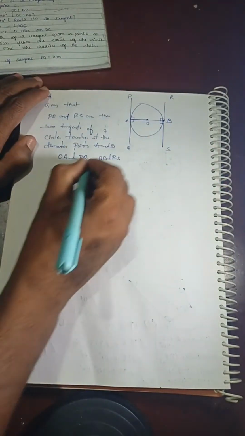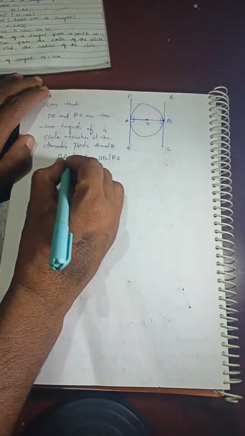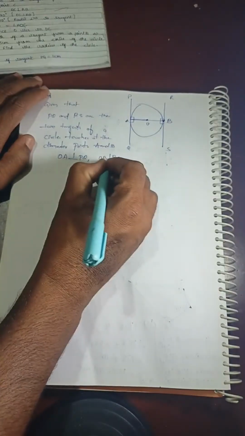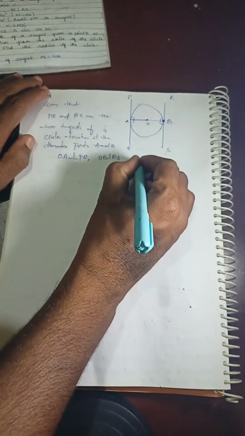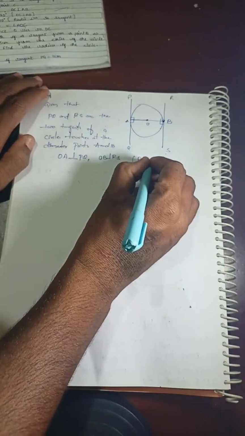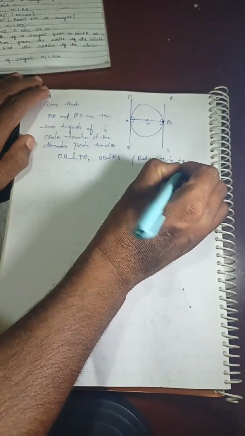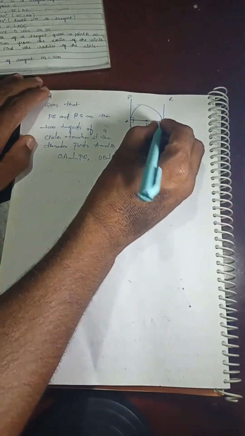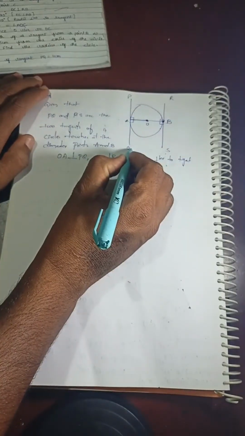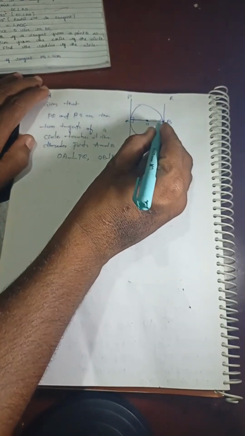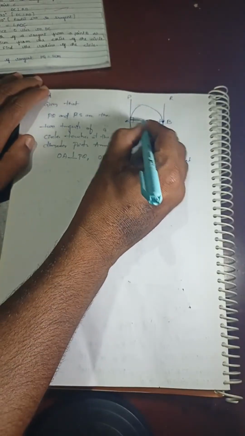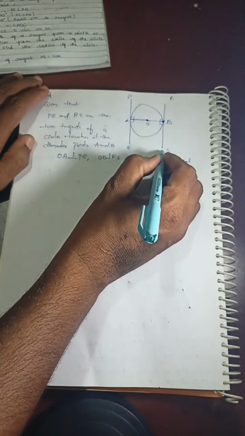Now see, why? Because OA is perpendicular to PQ, OB perpendicular to RS. Why? Because these are radii perpendicular to the tangent. Why we are writing radii means, OB is one radius, OA is one radius, which is perpendicular to tangent PQ. AO and OB are the other two radii, which are perpendicular to the tangent RS.